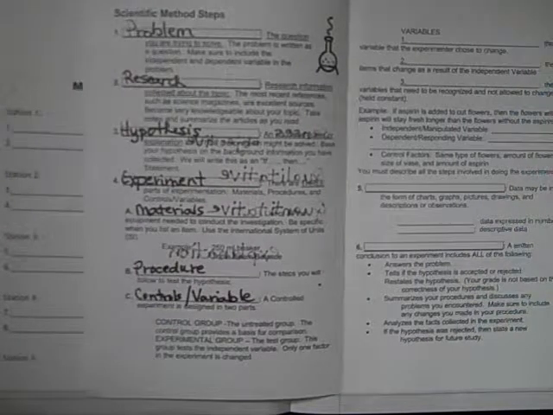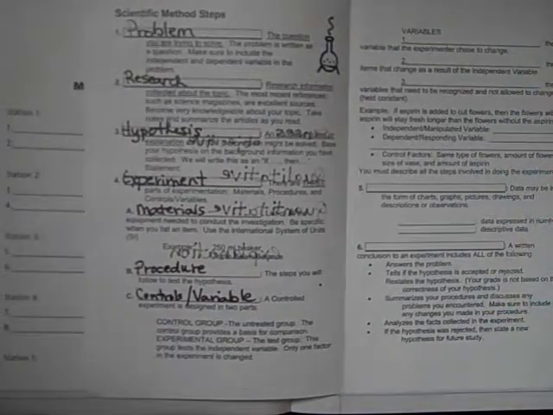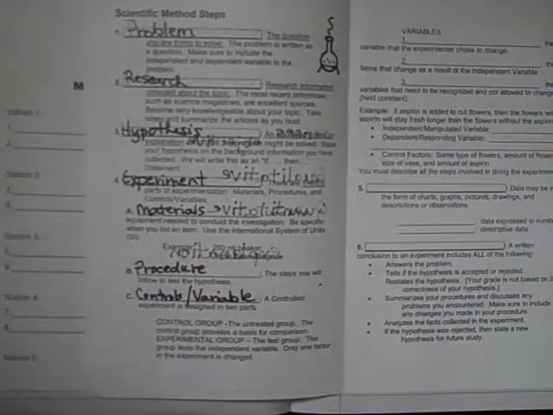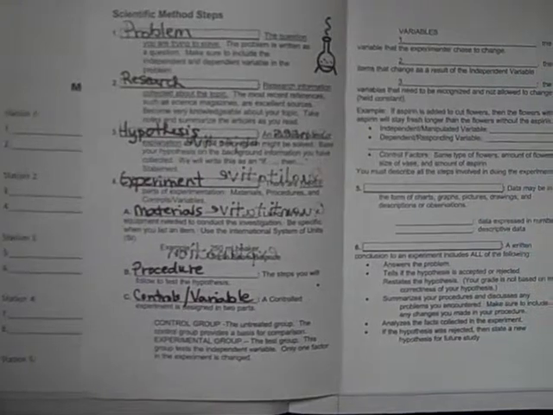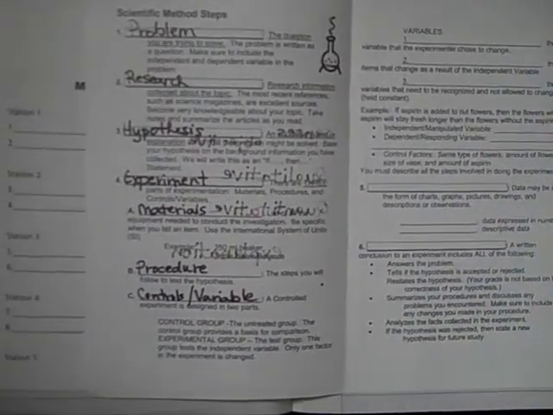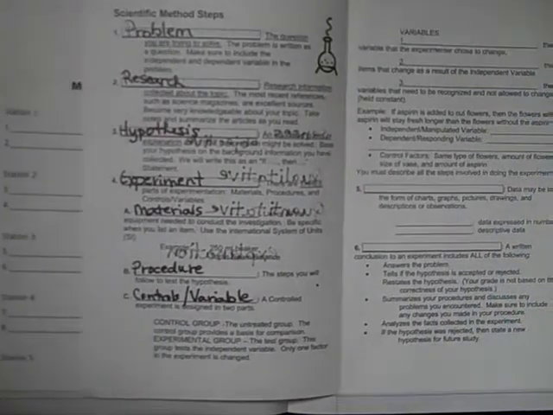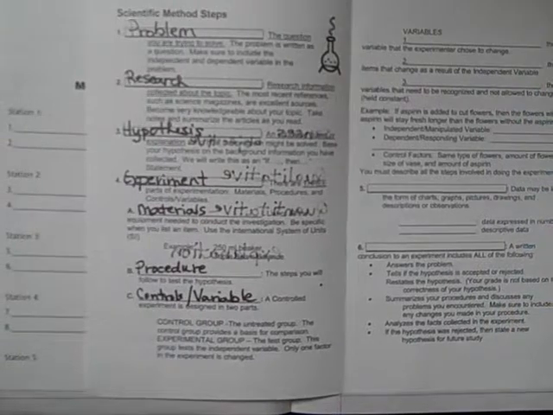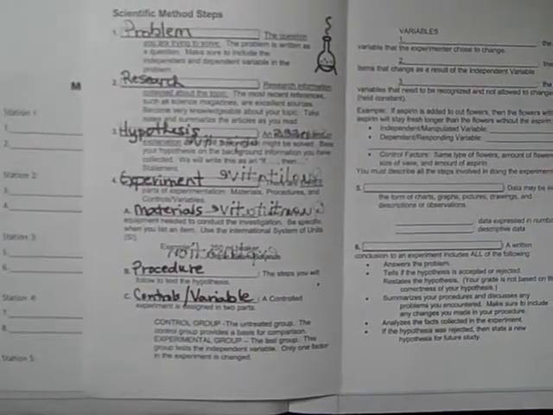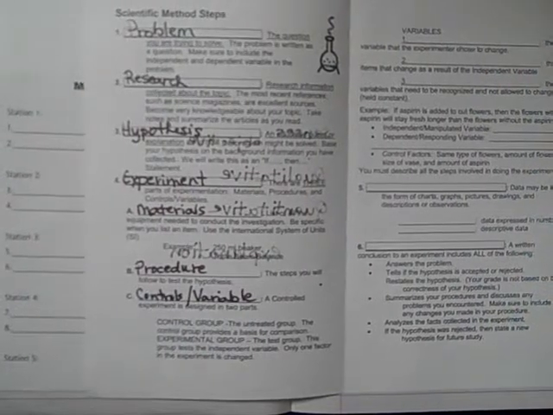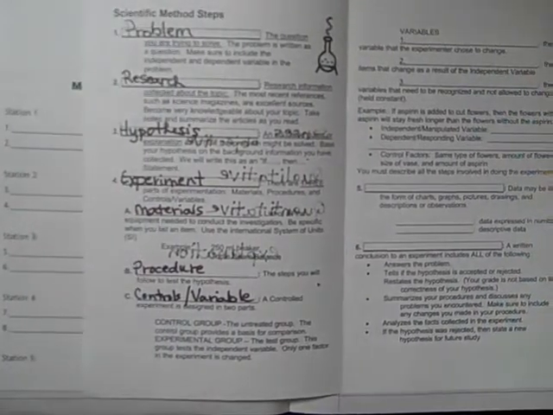It is the one, for example, let's say that you want to see if plants grow better in the sun than in the dark. You would need to put one in the sun, and that would be your experimental group. You have to compare it, though, to something. Whatever you compare it to, the untreated group, that group is called your control group, okay? Again, your control group is the untreated group.